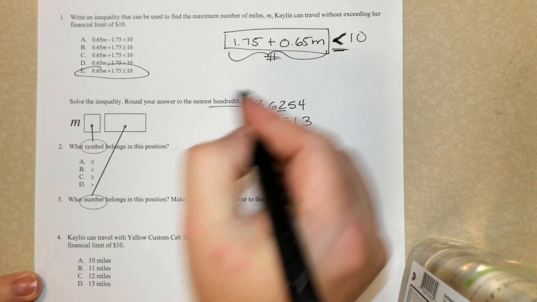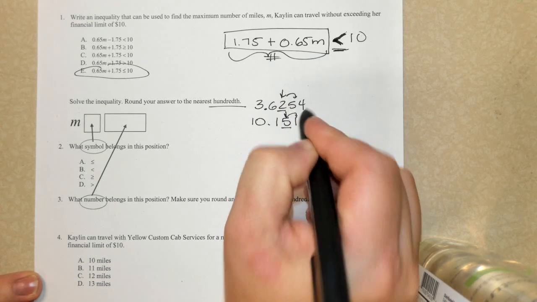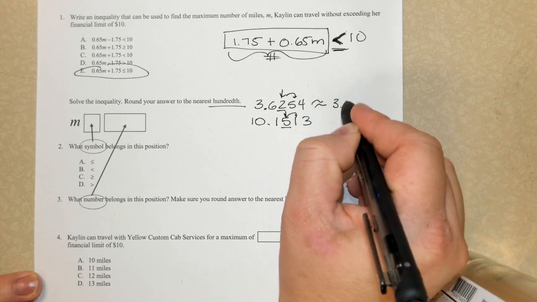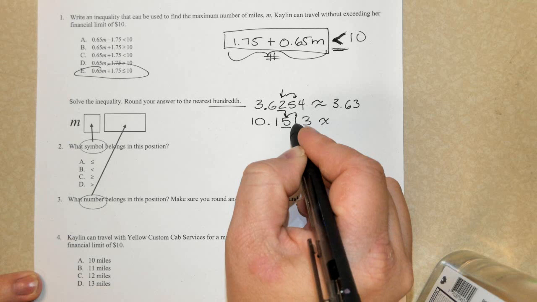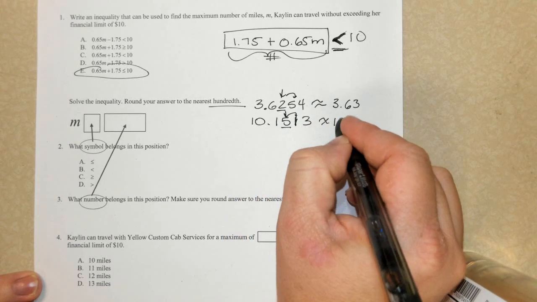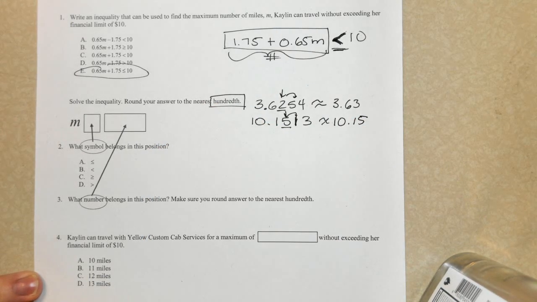And we'll decide whether we keep this number or round up based on the next number. If the next number is 5 or above, and we were supposed to round to the nearest hundredth, this would become 3.63. In this case, I have a 1, which is not greater than 5, so it's 10.15. That's just a quick review of rounding to the nearest hundredth.